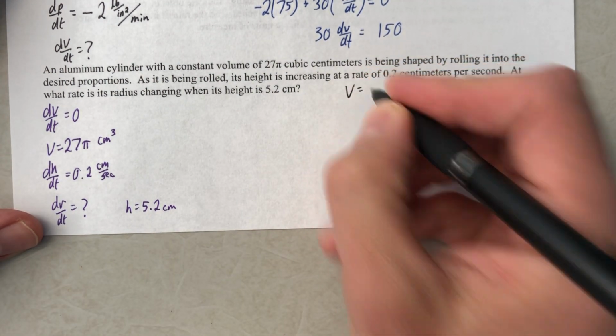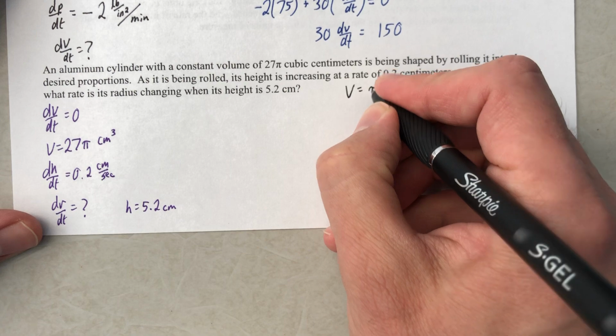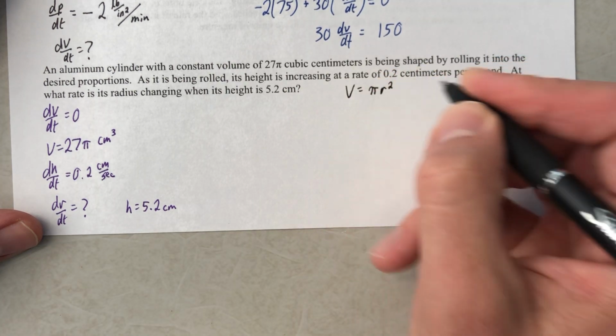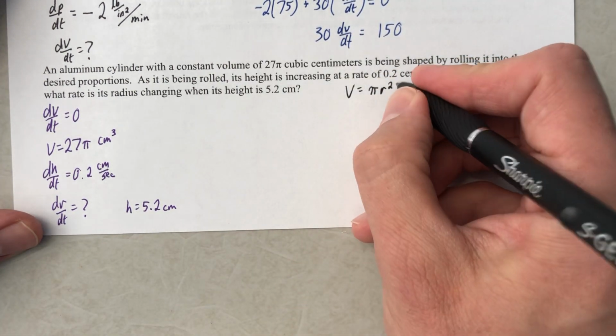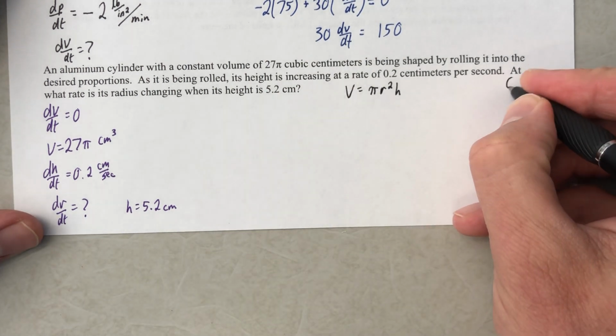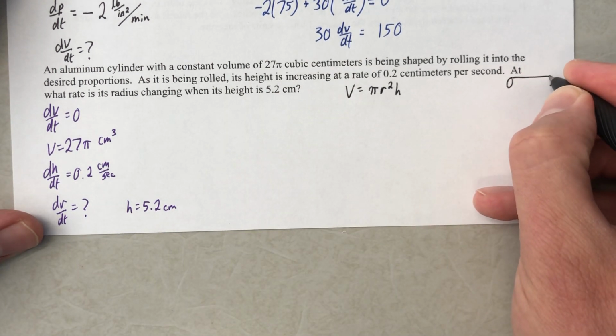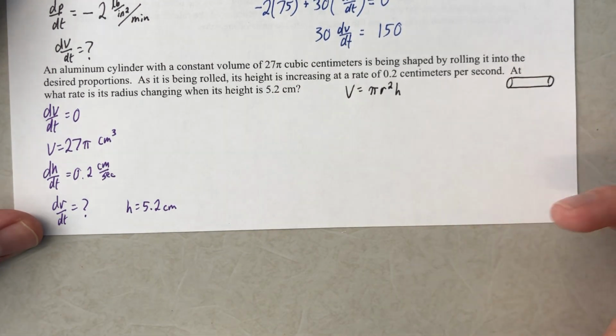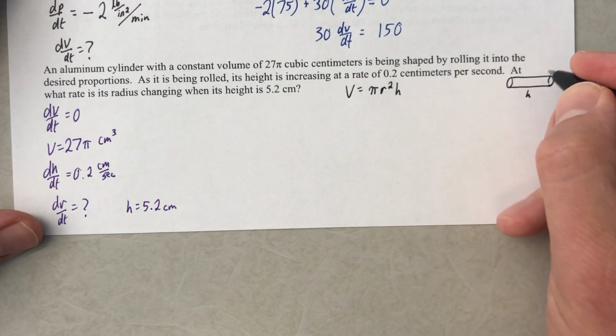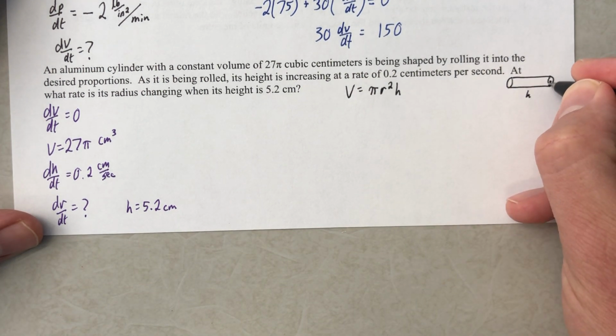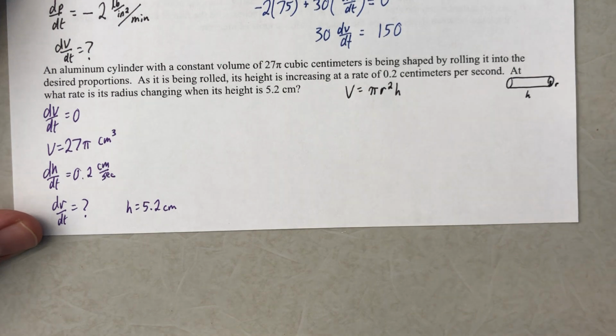Volume is, all right, cylinder here, pi r squared. That would be the base, the circular part, times the height. If you need a visual for it, there's a circle, and this is your height, and this itty bitty distance right here, that would be your radius.